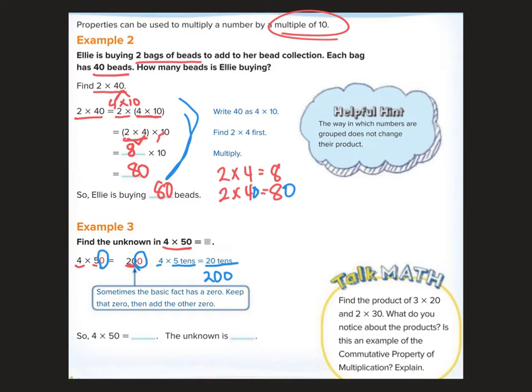We did this because sometimes kids will say, oh, I've got 20 there, which means that I already have a 0, so I don't need to add the other 0. But yes, you do, because 4 times 5 is 20. I've got a 0, I need to move it over to the other side too. So 4 times 50 is 200.